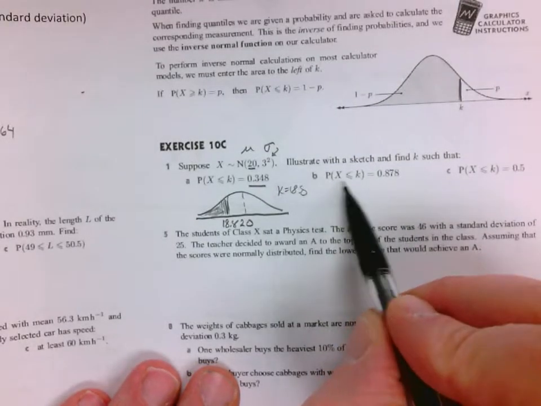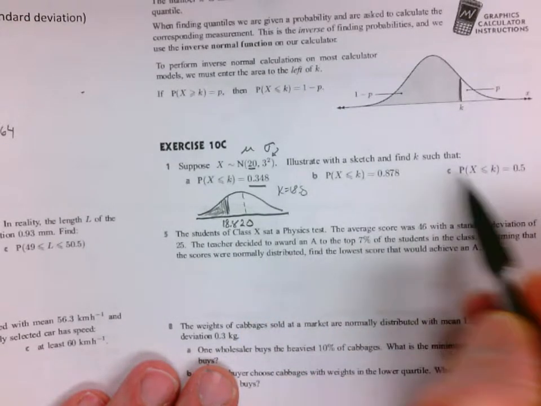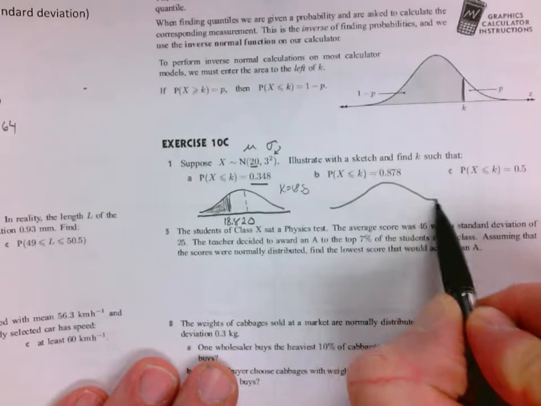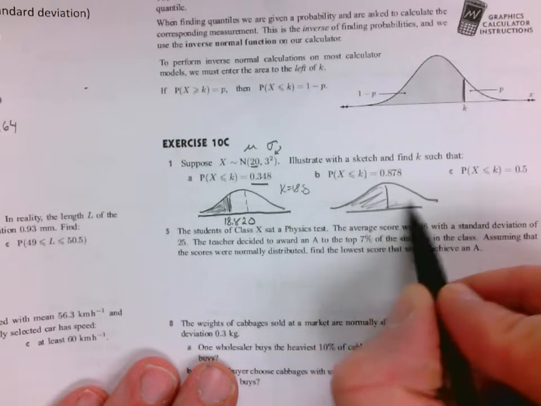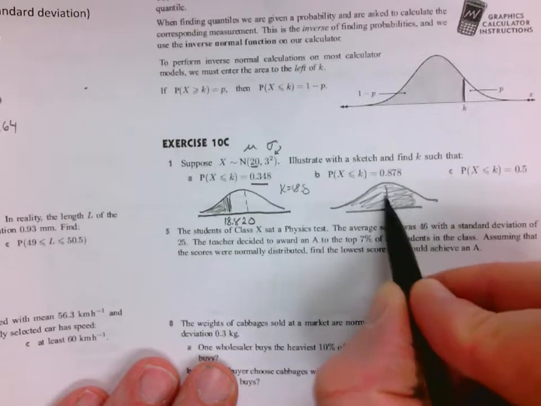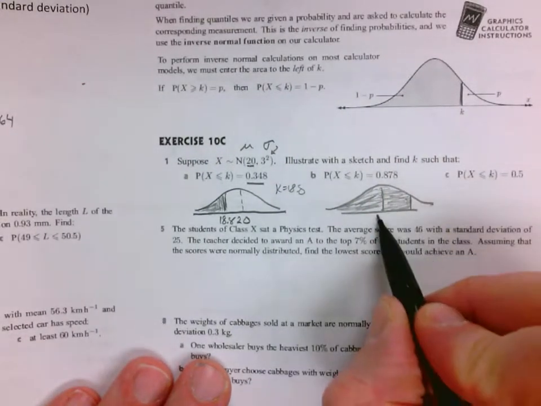So this one says find a number that X is less than K. So again, we're looking at less than 0.878. So I know that's bigger than 50%, bigger than half. So I know it's going to be over here if my mean is 20.